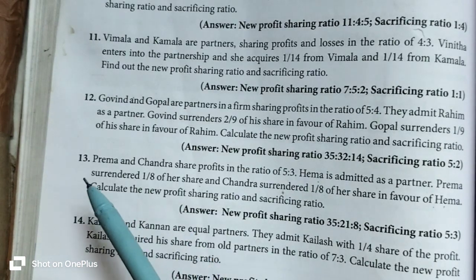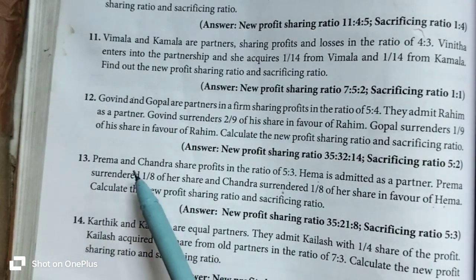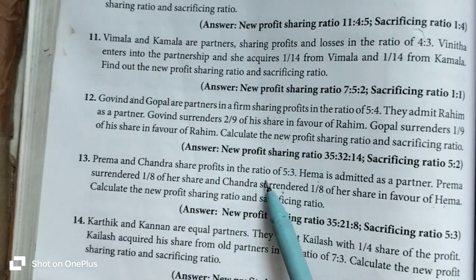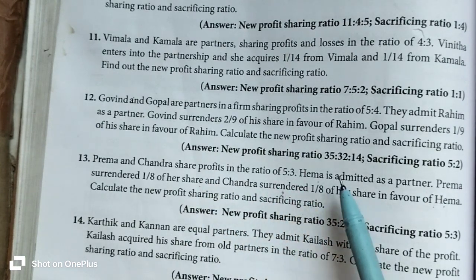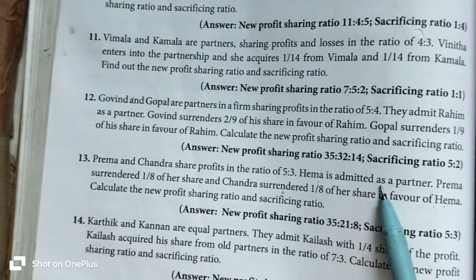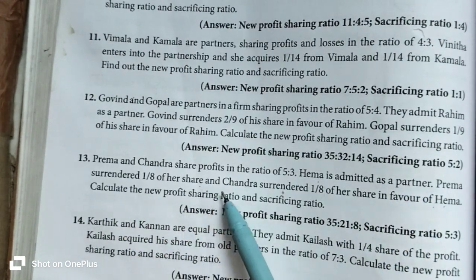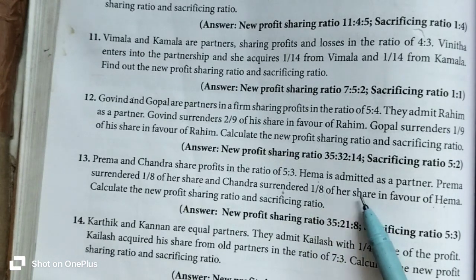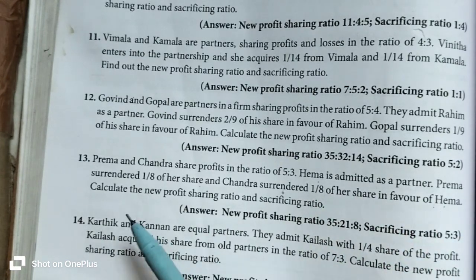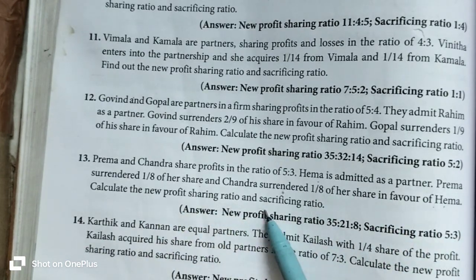Let's read the question, exercise sum number 13. Prema and Chandra share profits in the ratio of 5:3. Hema is admitted as a partner. Prema surrendered 1/8 of her share and Chandra surrendered 1/8 of her share in favor of Hema. Calculate the new profit sharing ratio and sacrificing ratio.